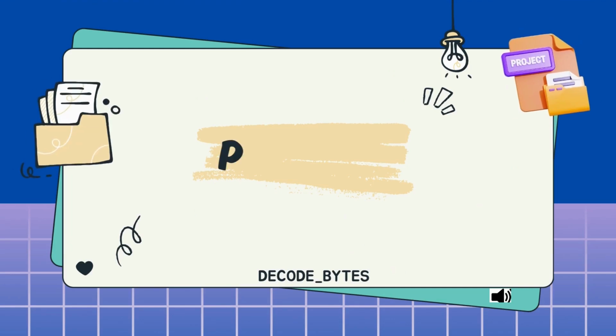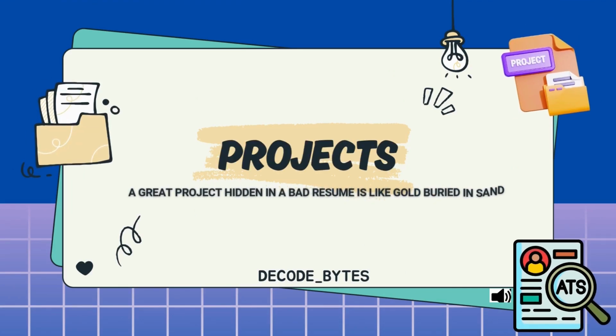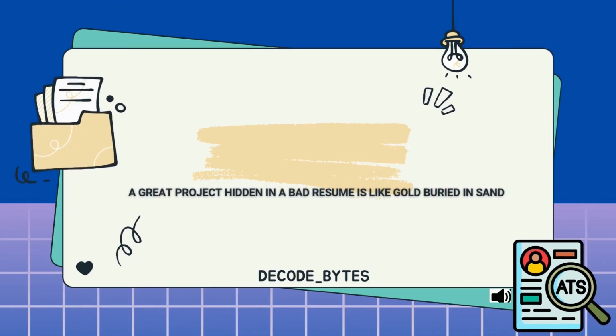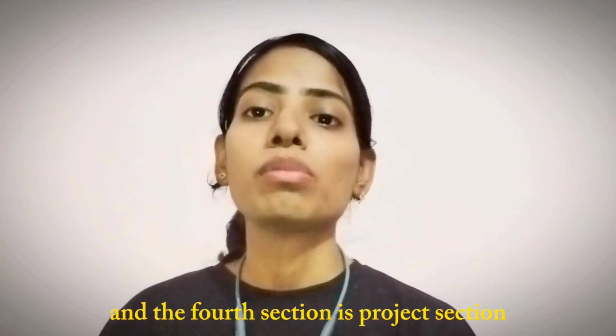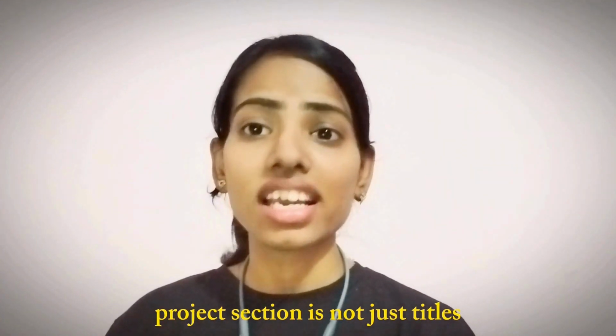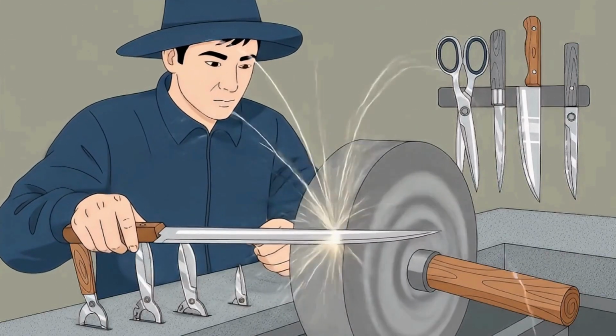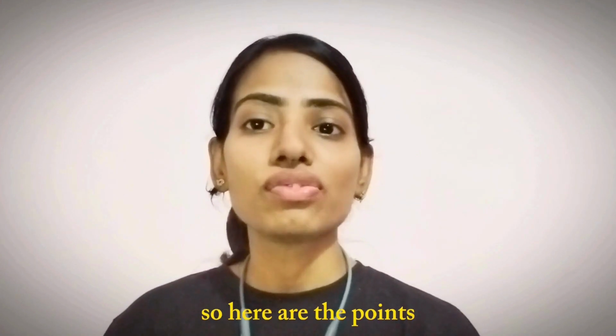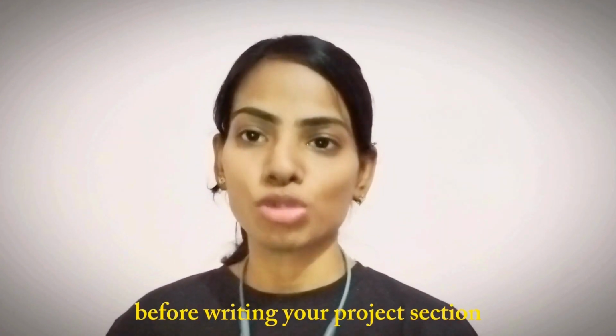And the fourth section is the project section. Project section is not just titles. It's a proof that your skills are in action. So here are the points which you should follow before writing your project section.